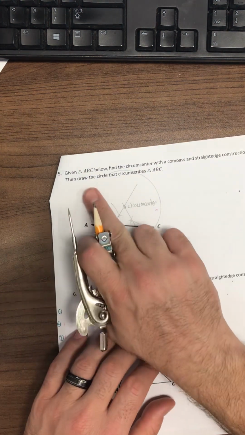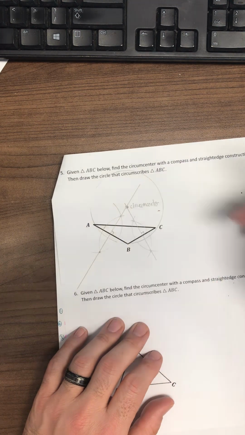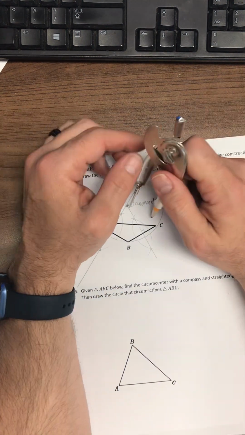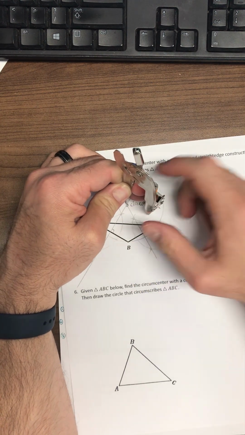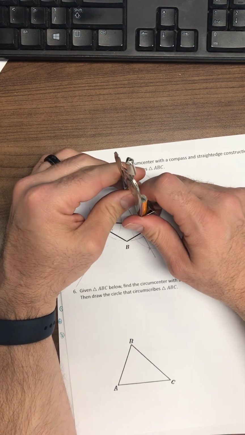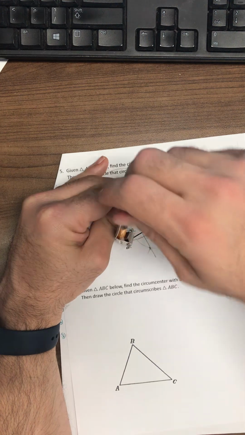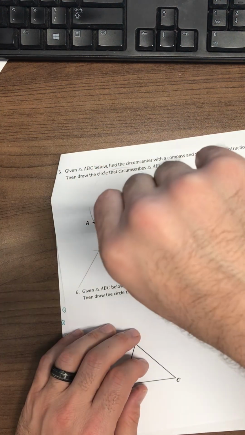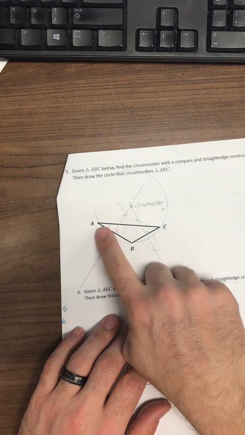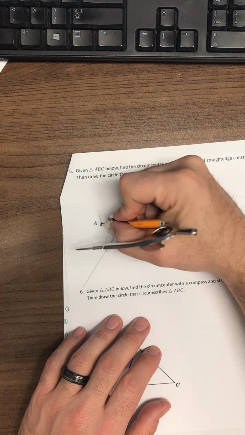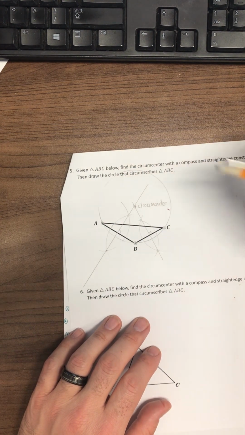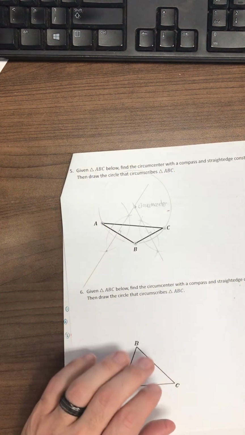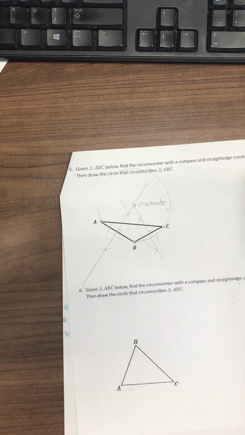Now, what if I say then draw the circle that circumscribes ABC? Well, you put the pointy side on the circumcenter, and you put the pencil side on any of the 3 vertices of the triangle. So I just go ahead and put it on B. Swipe out a giant circle, and I'll notice that, if I had done it very precisely, A, B, and C all land on the circle, and the triangle's in the interior.